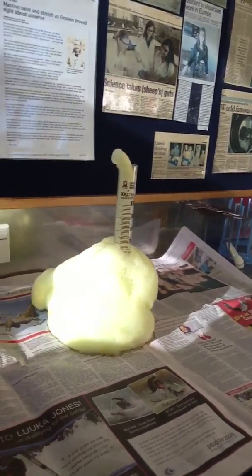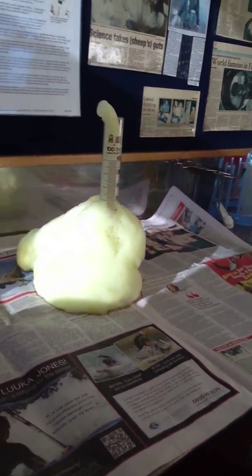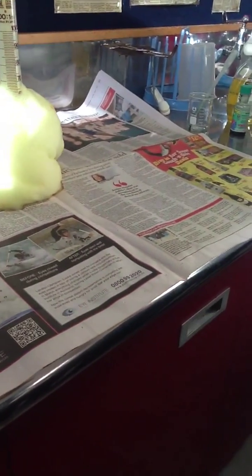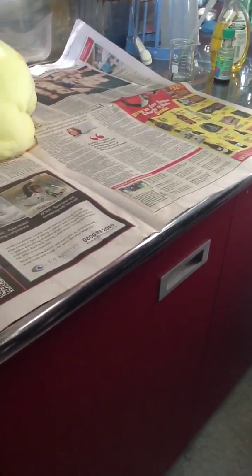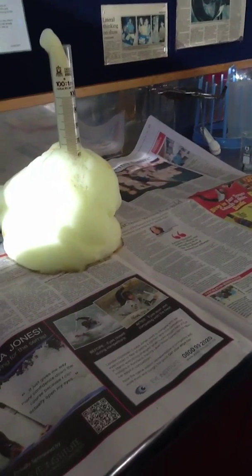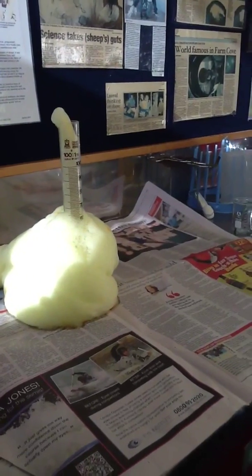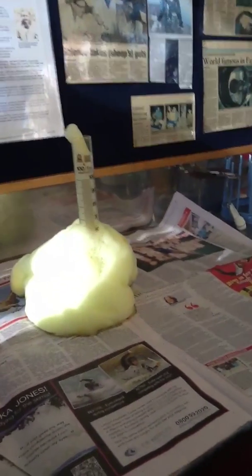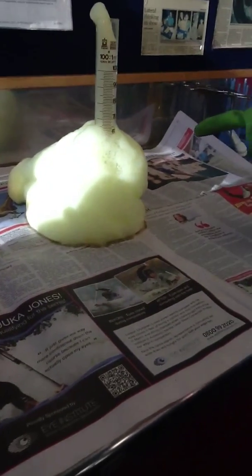So if gases are given off, have you lost mass? As gases are given off, have you lost chemicals? Have you lost atoms and molecules? Yes, you've lost all those atoms and molecules in the gas. So what happens with the mass of the chemicals that are left behind? It has decreased.